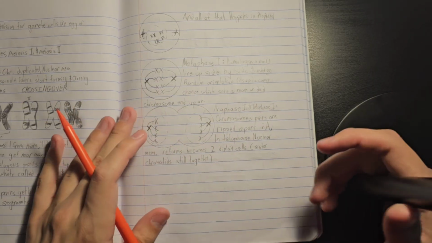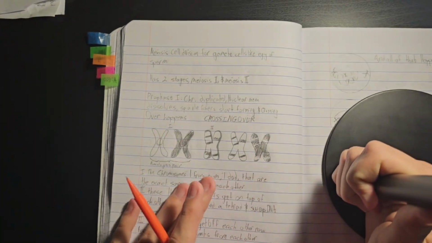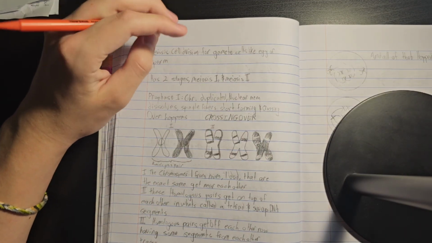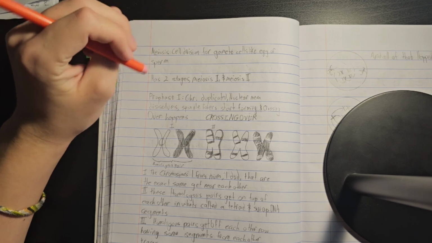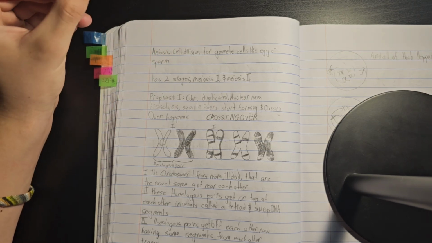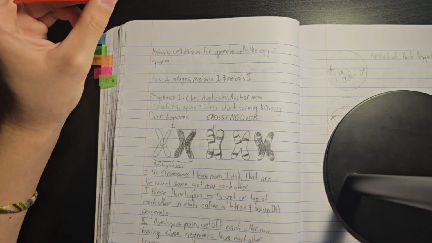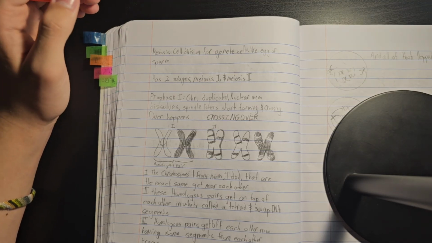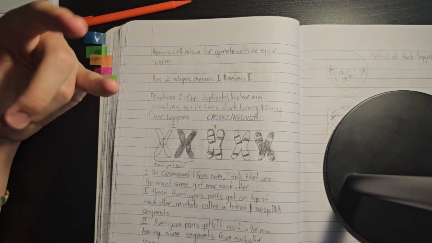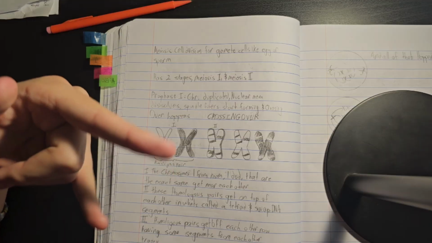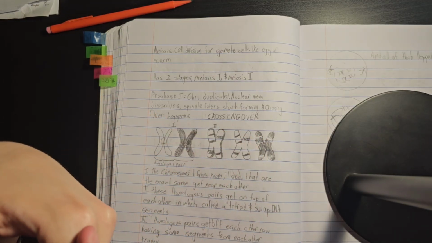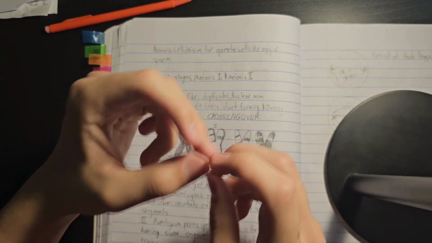Okay, now let's talk about meiosis. So meiosis is cell division for gamete cells, which are like egg or sperm. It has 2 stages, meiosis 1 and meiosis 2. So in prophase 1, chromosomes are duplicated, the nuclear membrane dissolves, and the spindle fibers start forming, and crossing over happens. Well, what is crossing over? So in crossing over, you have 2 chromosomes, one from mom, one from dad, that are exactly the same. And they get right near each other, and they get on top of each other in what's called a tetrad and start swapping DNA segments.